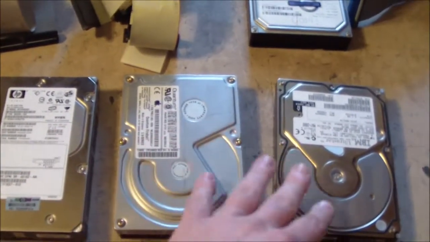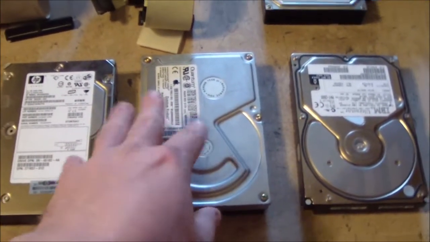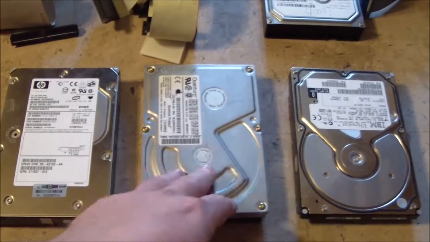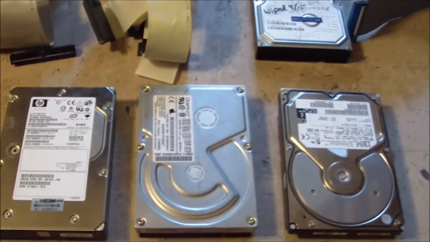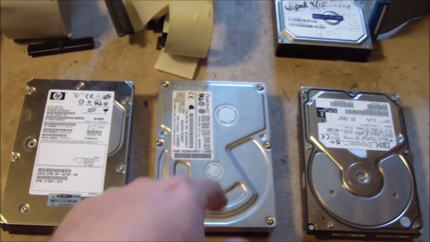They're also seen as being a little bit more reliable. I'm not 100% sure on that, but these were usually used in things like servers, so they were seen to be a little bit more reliable in general. Again, this is just general stuff. It varies from drive to drive and manufacturer, so keep that in mind.